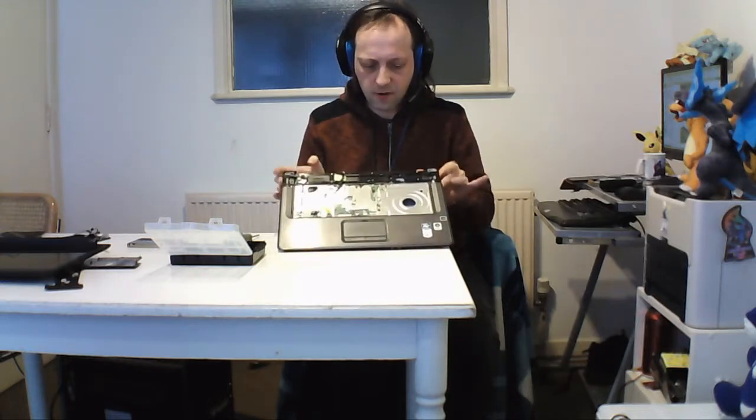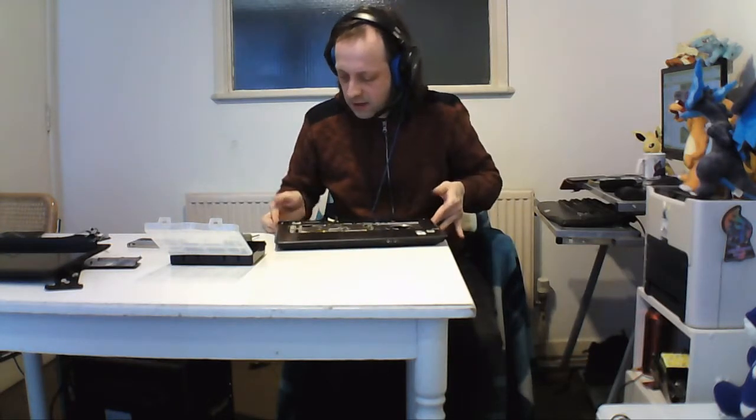So that's going over there. And a desk like this is ideal because you have plenty of rest space. So that's the general. Now I need to take the top case off, and this has a lot of screws in it.